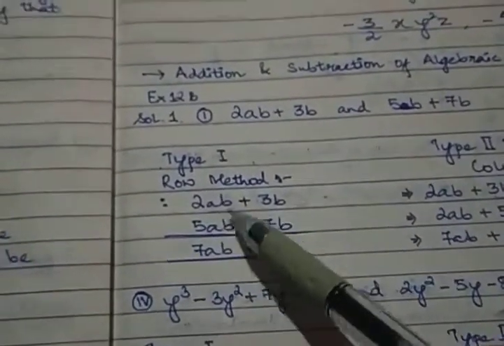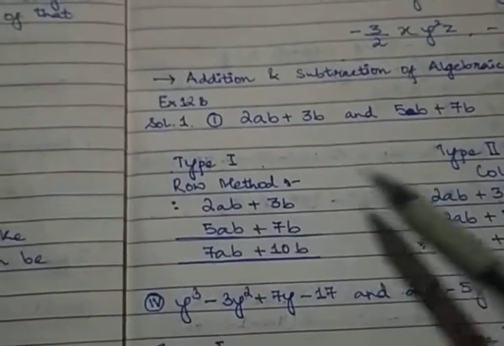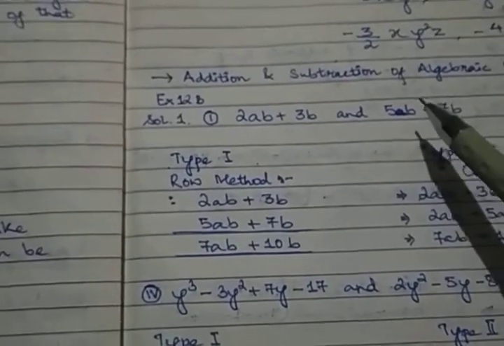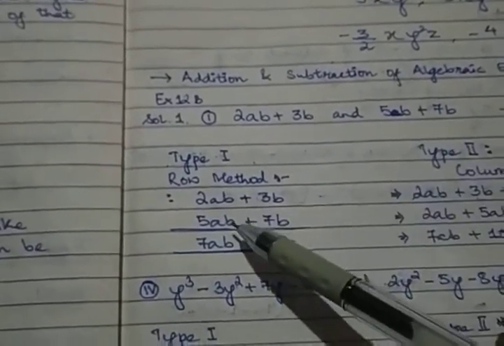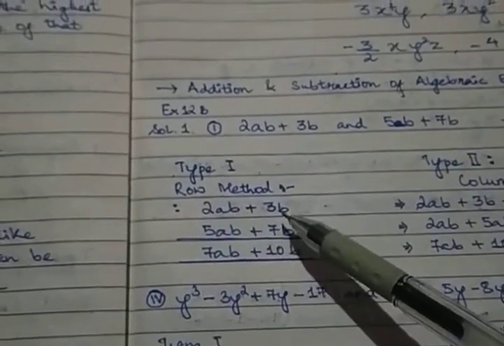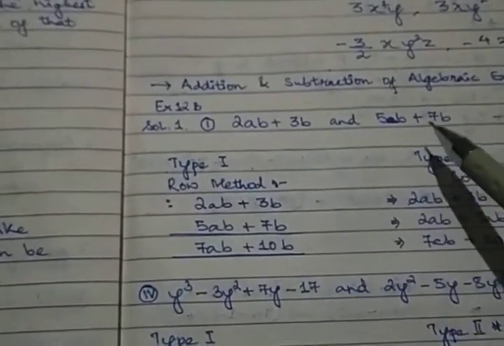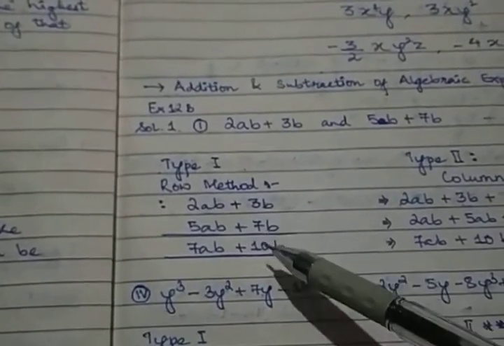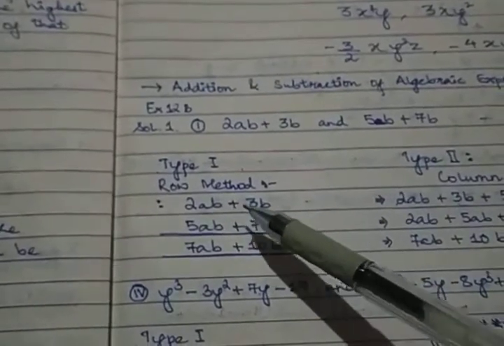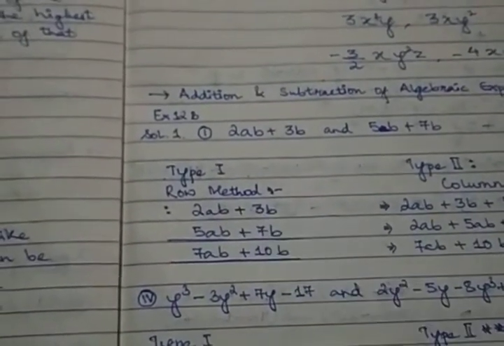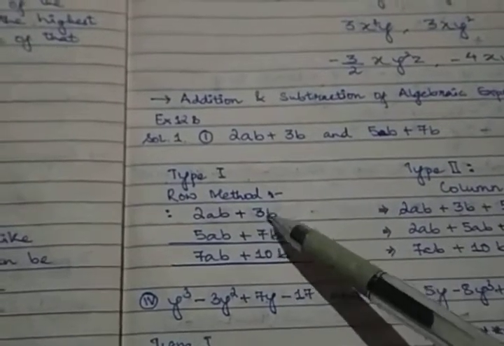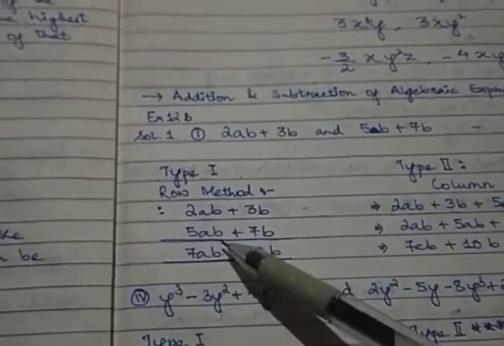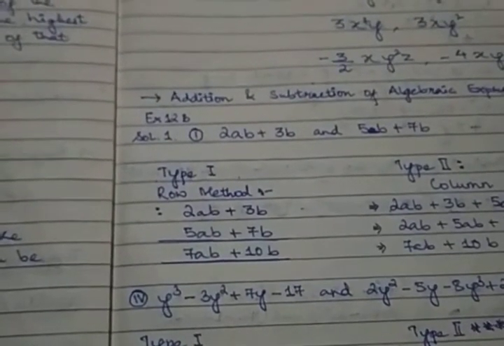As I have done here, 2ab plus 3b, and placed the like terms. We dealt with like terms in the previous video. I placed the like term right below it: 2ab, 5ab, 3b, 7b with the same signs. It's a case of addition, so we simply add the terms. What we learned in addition is that same signs are added and the sign remains the same. So plus 3b and plus 7b is plus 10b, and similarly plus 2ab plus 5ab is plus 7ab. Is it okay, dear kids?